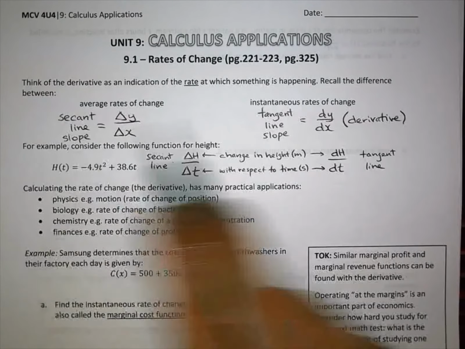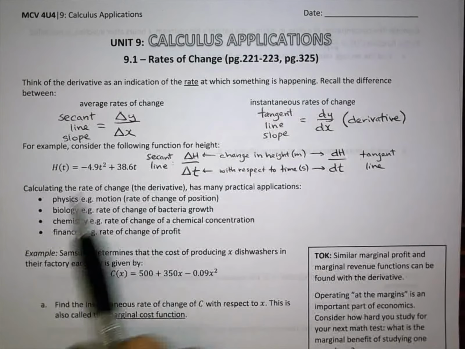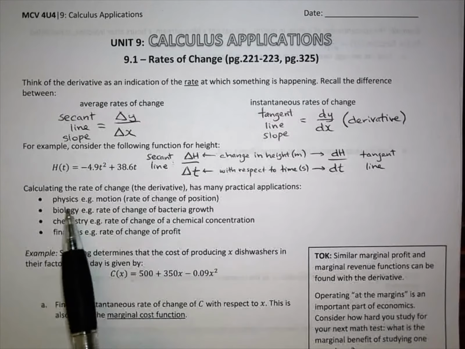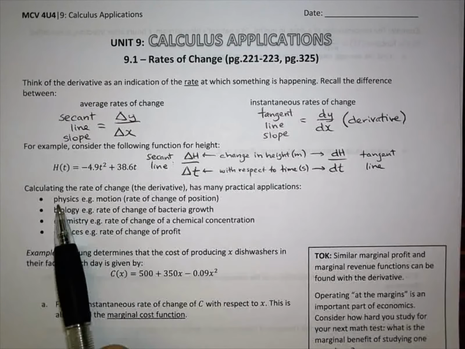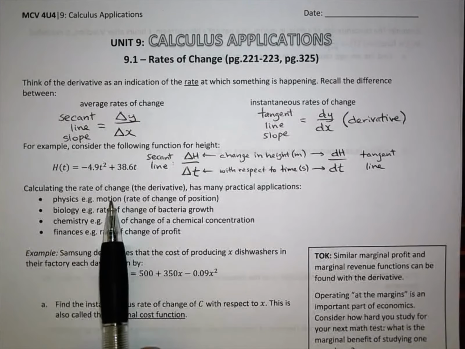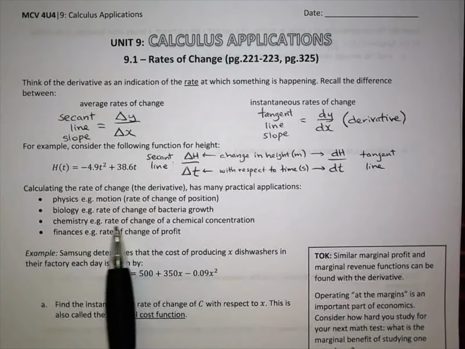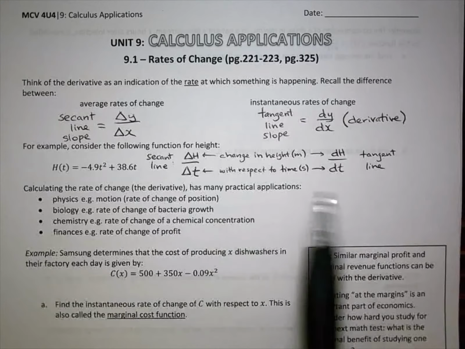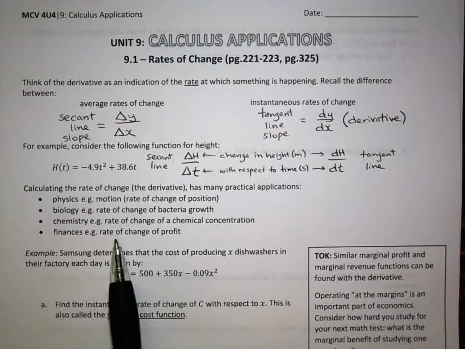Rates of change, either of these types, that is the derivative or the slope, come up everywhere. In the word problems we're going to see, we'll look at some related to physics. If you've studied motion, and we will be later in this chapter, we'll be looking at how we can use derivatives to help us analyze motion. Biology, rate of change of bacteria growth. Chemistry, how fast is the chemical reaction progressing? What's the rate of change of the concentration? Finances, what's the rate of change of profit, or the rate of change of growth of the company?